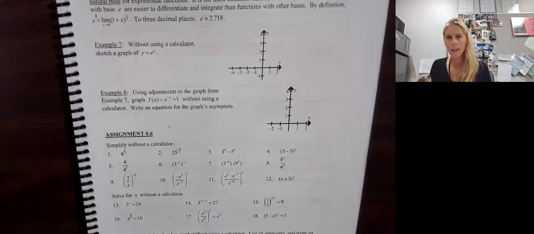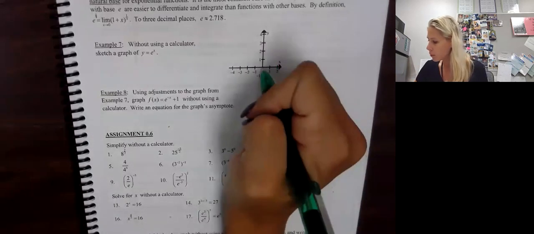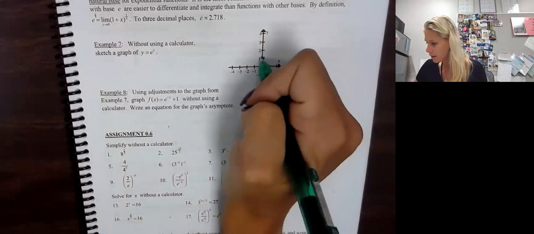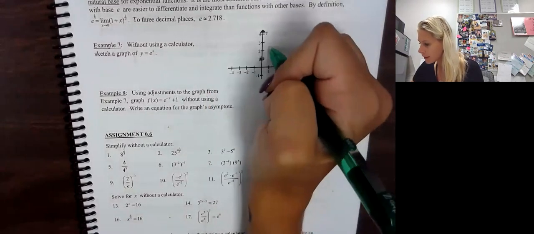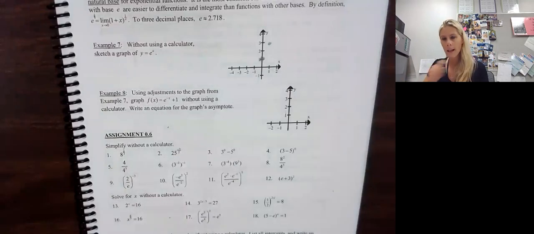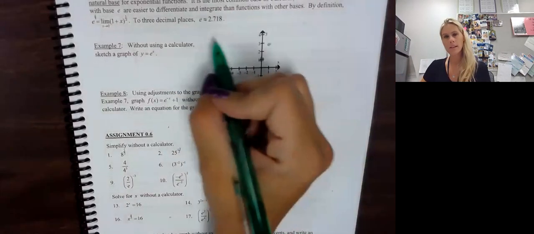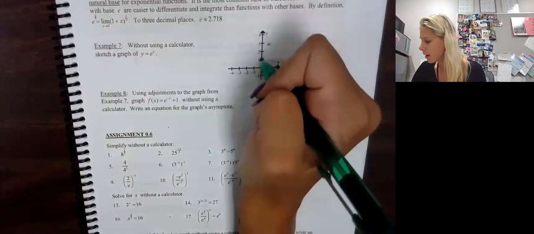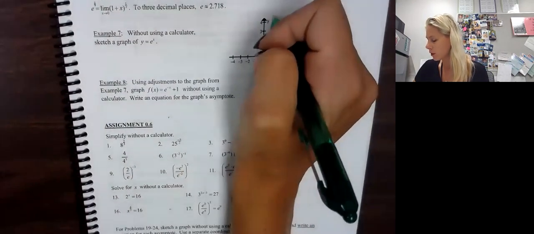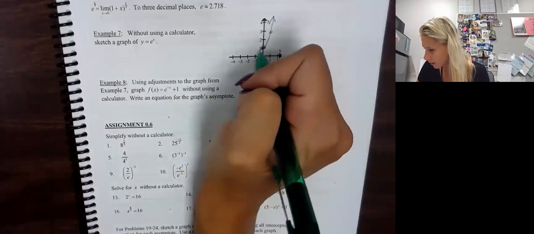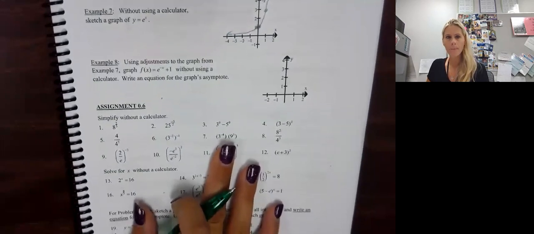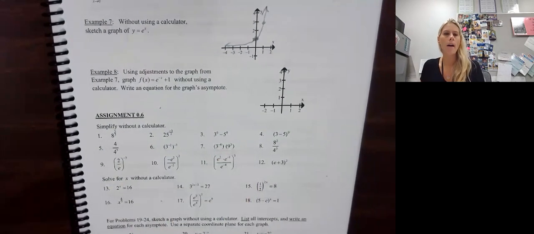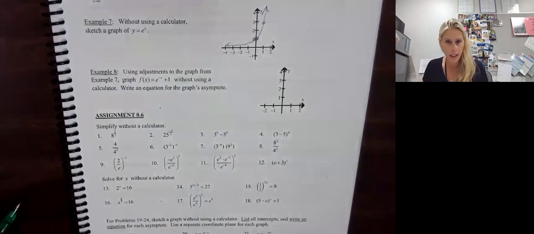Of course, what is the first point? We know the first point is (0, 1), and we know at 1 it's going to be that 2.718. So that's good for you to memorize, guys, so that we know the value it is really close to. And we know it goes up to infinity, and it comes down at the asymptote of 0. Now, using the adjustments to the graph from example 7, graph f of x equals e to the negative x plus 1.